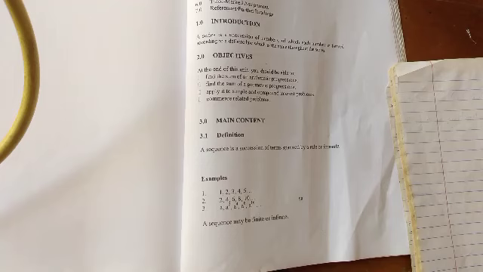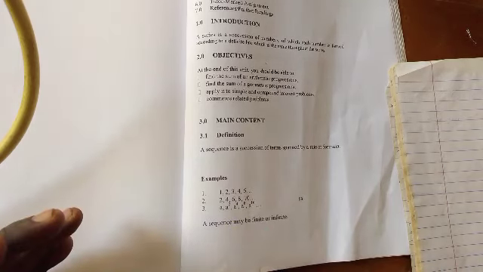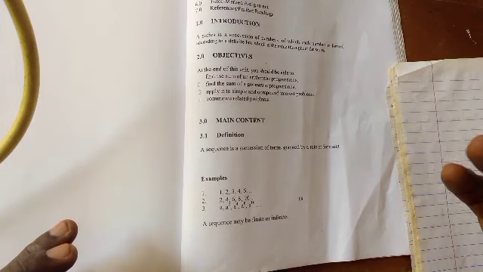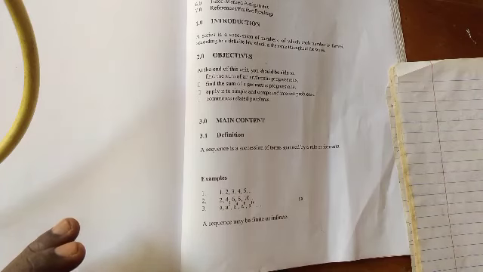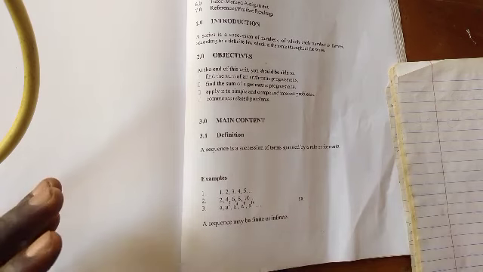Then the third one also, we have a squared, a to the power 4, a to the power 8, a to the power 16. And so that's what we mean by a sequence. That is a value that goes in a series.